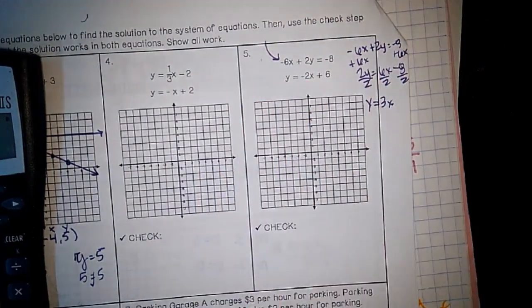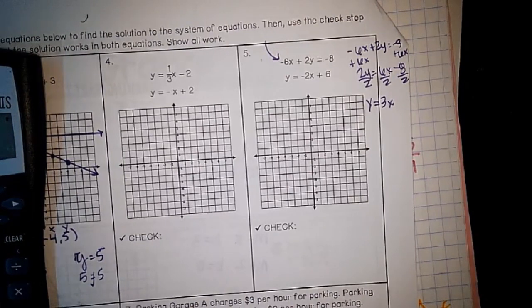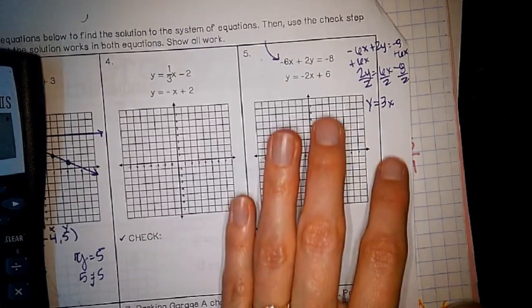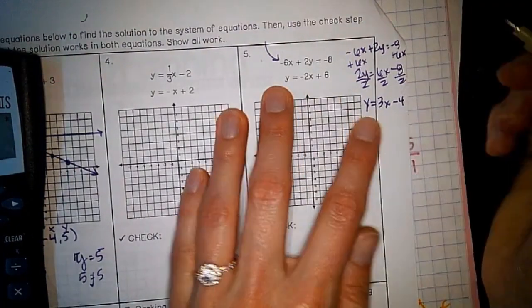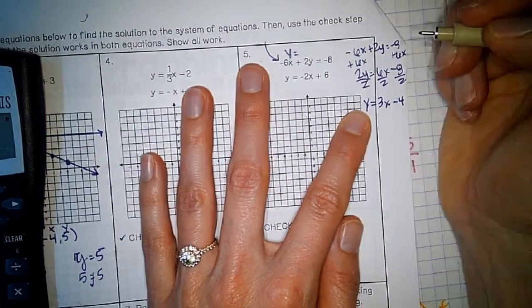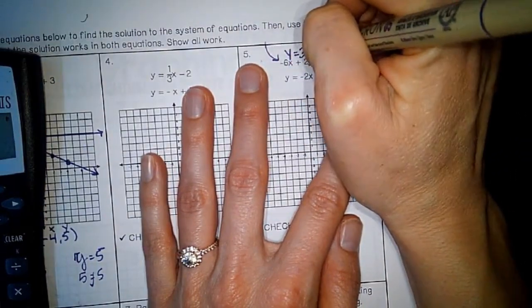Okay, hold on, I'm confused. Minus 4. Why? Because it's a negative. But it's an 8 divided by 2. But it's a negative. Oh, there's a negative sign in front of it. Okay. So, now what? Can I graph it like this?